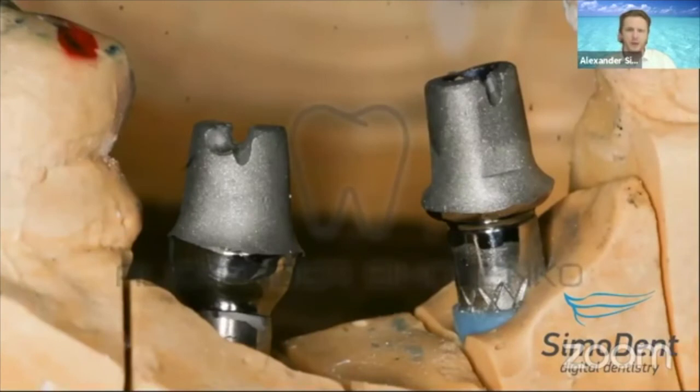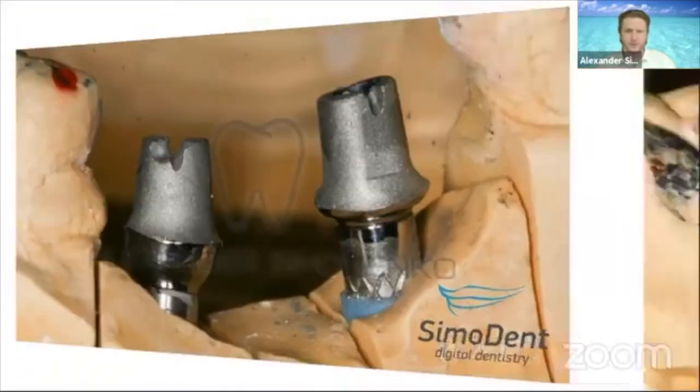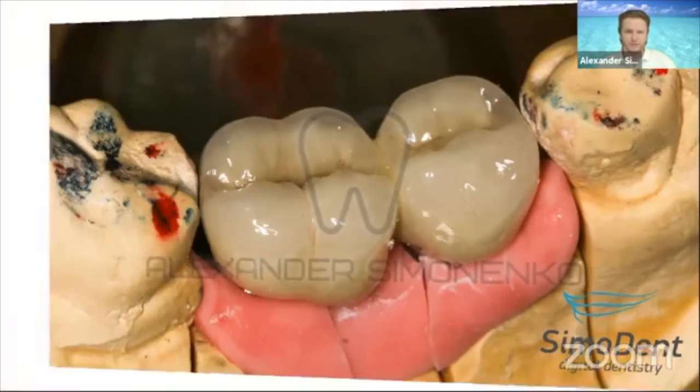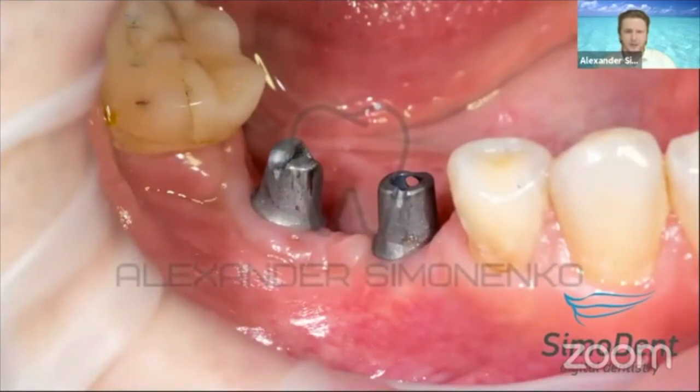Before moving these restorations to the clinic, the technician needs to sandblast the surface of our abutments to clean them, checking the restorations, checking the fit of the restorations. After that, these crowns and abutments were moved to the clinic, and we fix the abutments first.